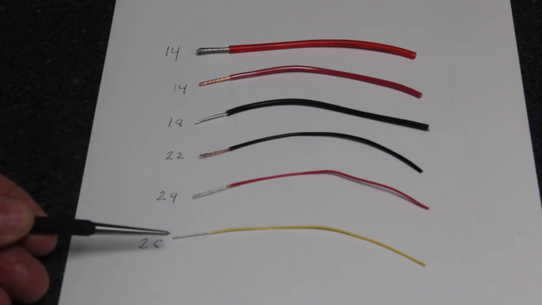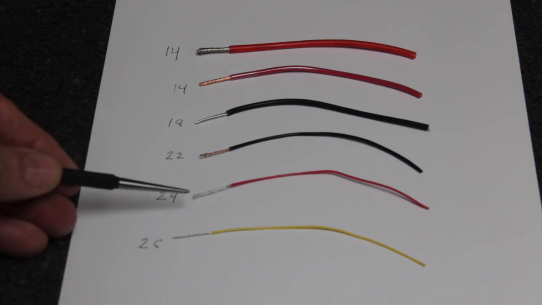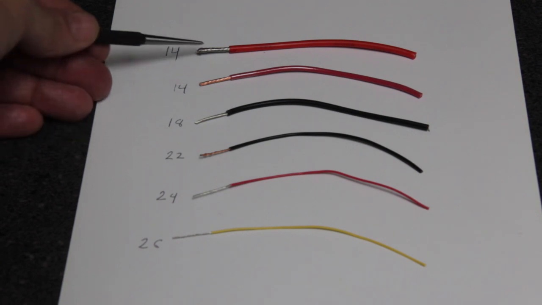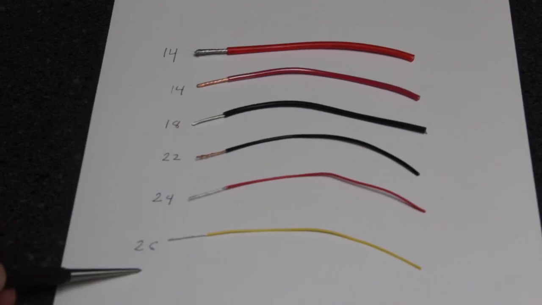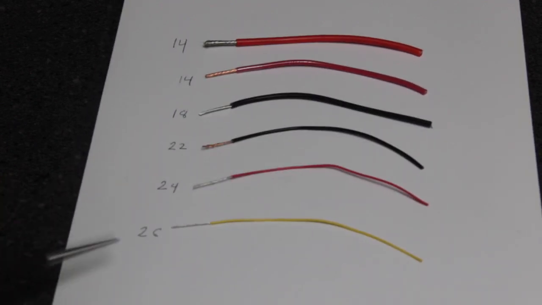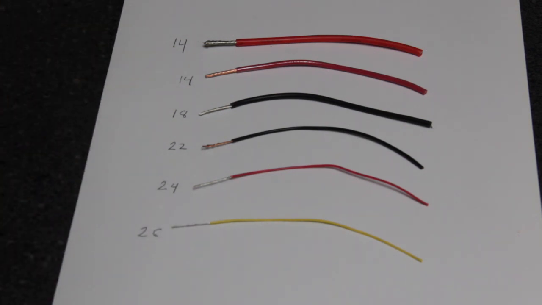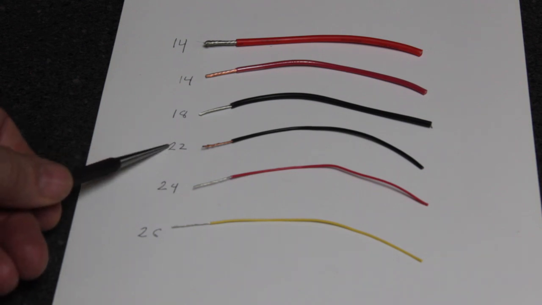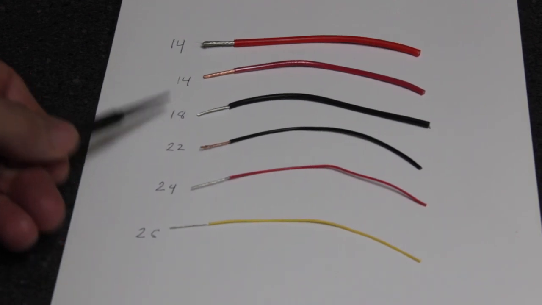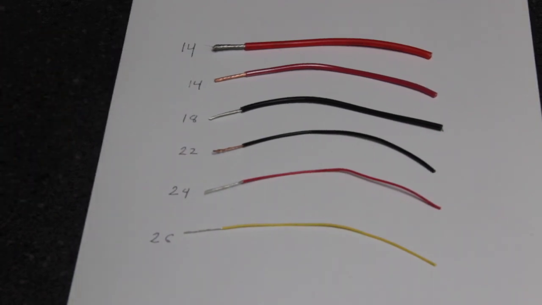As you can see, the gauge they're referring to has to do with the diameter or thickness of the wires. The thinner the wire, the higher the numeric value or gauge. So as you see here, on this piece of paper, we have a 26 gauge, 24, 22, 18, and two different wires that are 14 gauge.